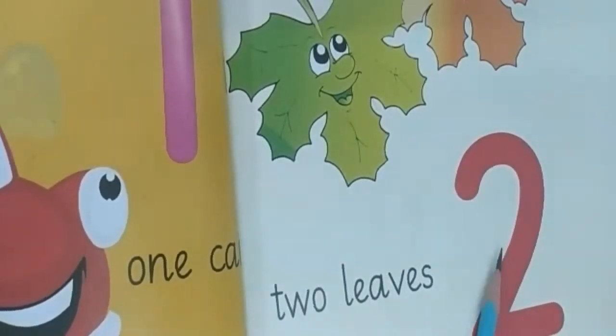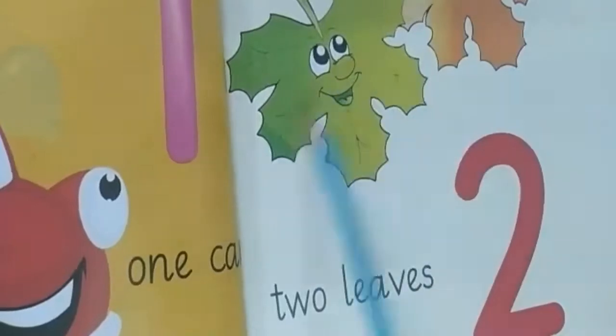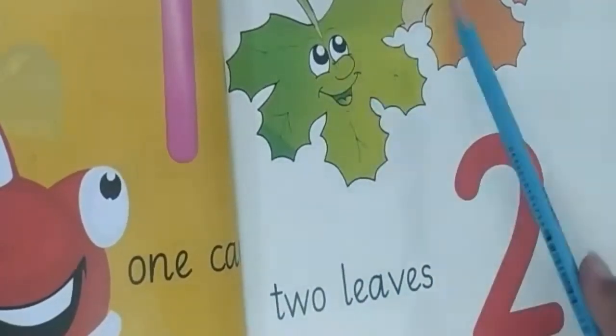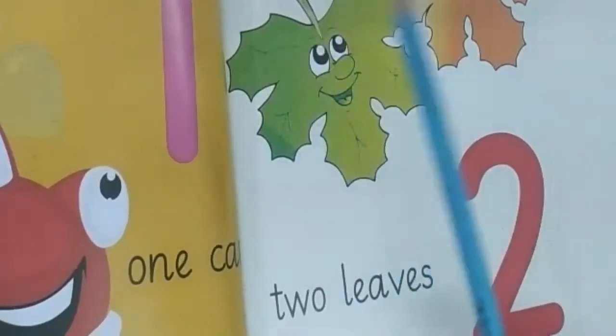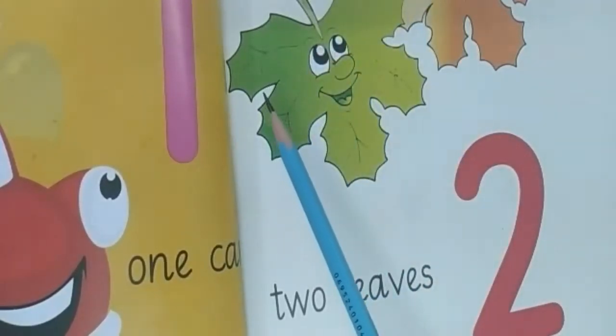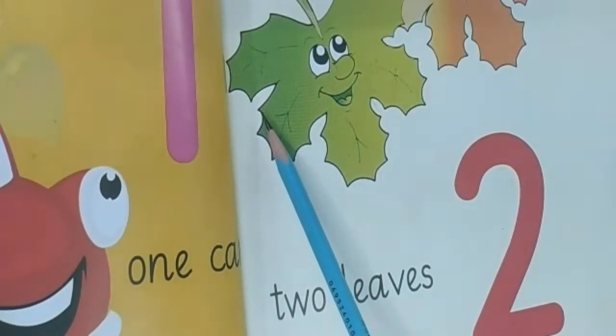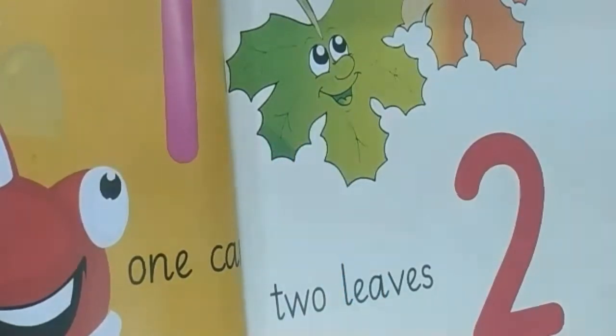Two. Very good. Which digit is this? Two. Ahmed Mustafa, and what are these? Two leaves. Very good. Okay, Urva, show me your two fingers. Okay, and show me your two eyes. Touch your eyes. Urva, touch your eyes. Two eyes. Touch eyes. One and two. How many eyes do you have? Two eyes.